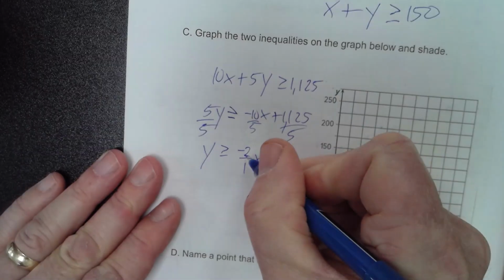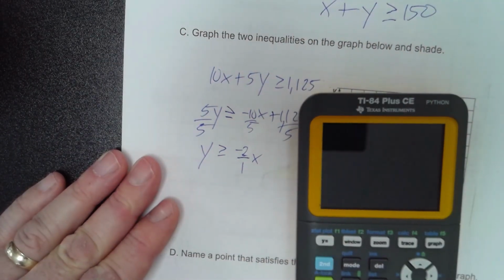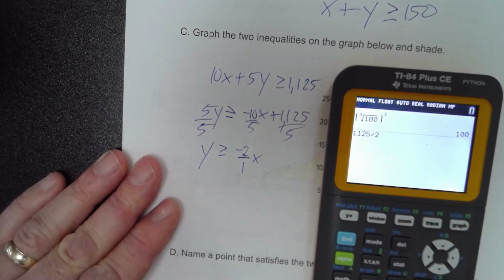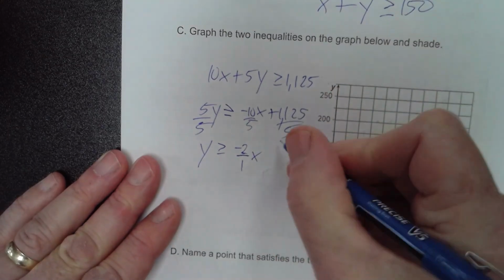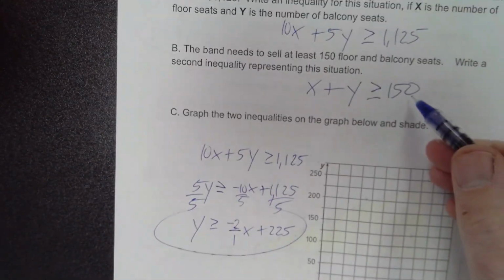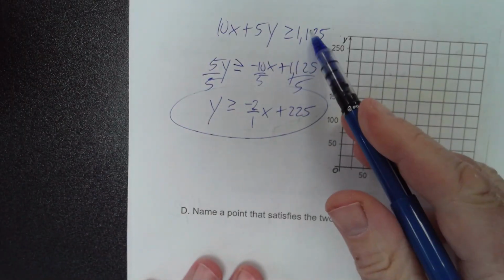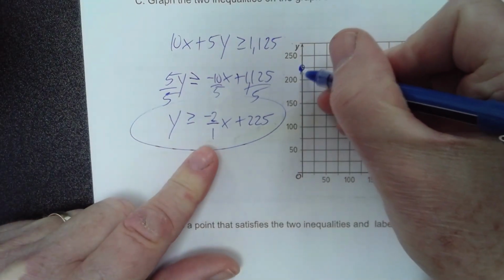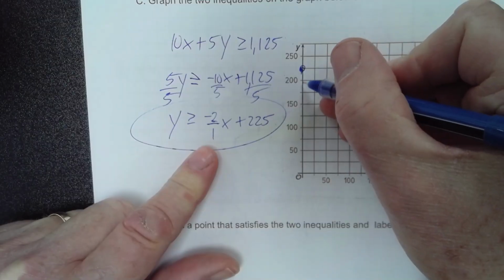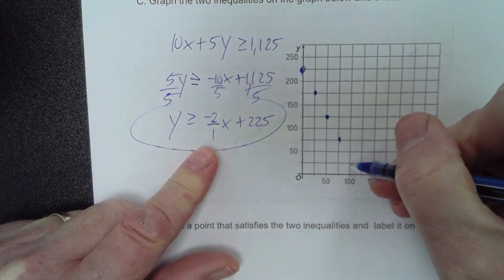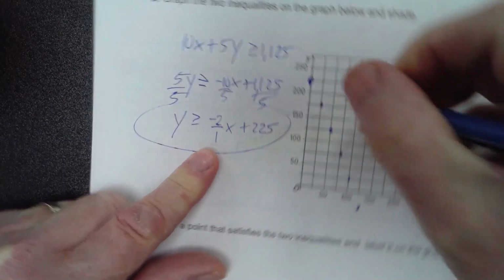So you're down 2 over 1, down 2 over 1. And then 1,125 divided by 5. Whoops. Divided by 5. I'm tired. 225. Okay. So we want to be above the 150 line, and we want to be above the 1,125. Okay, starting at 225 with a slope of negative 2, we go down 2 over 1, down 2 over 1, and so on, which takes me right to there.